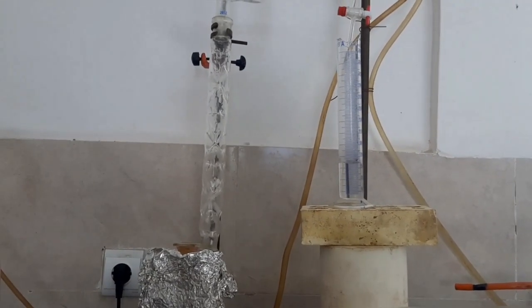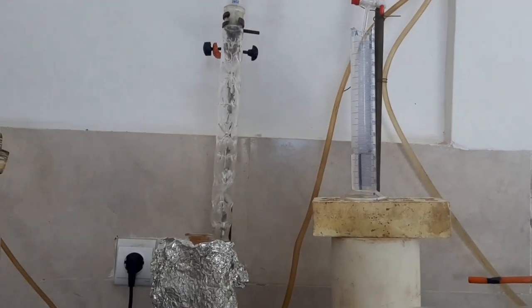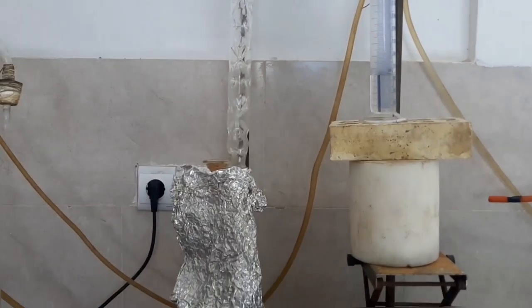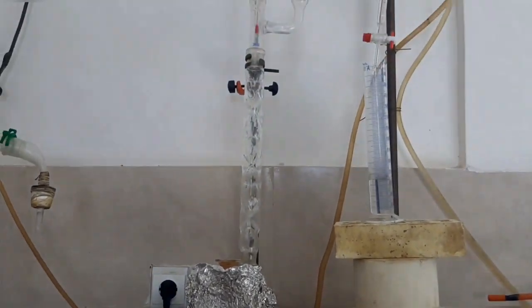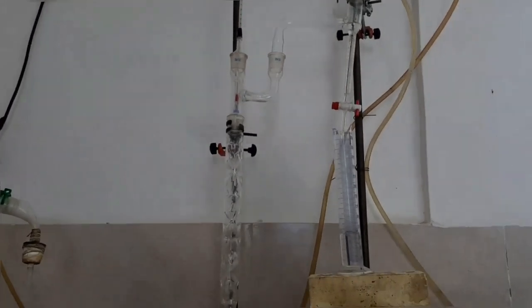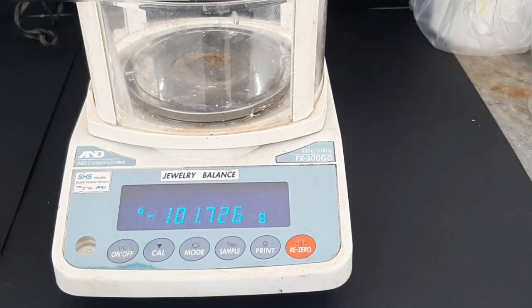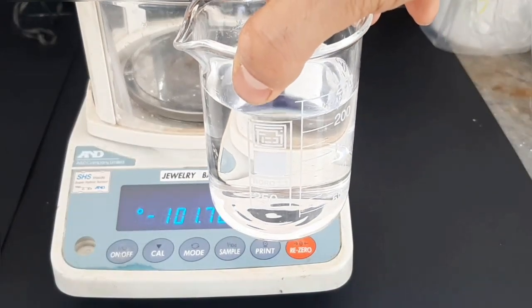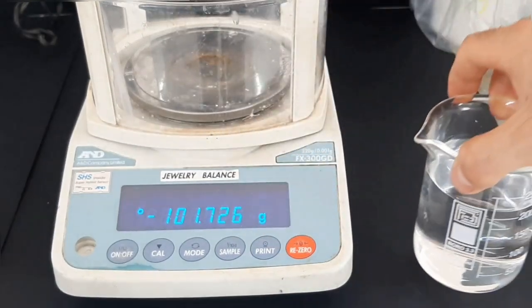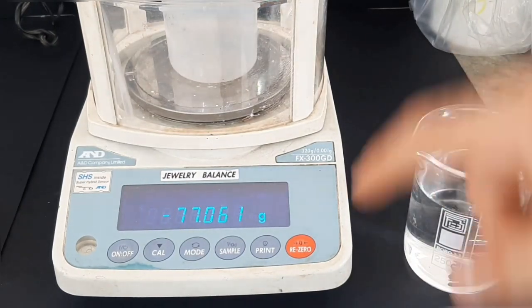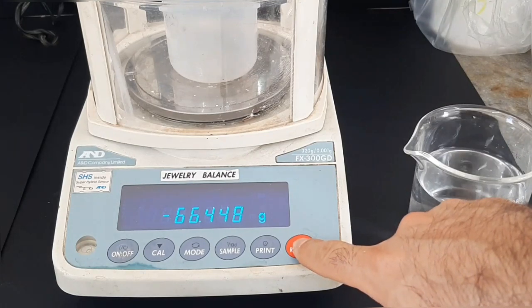So we have collected some more product. It took an hour to get around 70 milliliters of product. But we don't want the temperature of the overhead product to reach 70 or even 69. And the reason is that the 70 degrees mark is actually the binary azeotrope of ethanol and ethyl acetate at 70% ethyl acetate and 30% ethanol.